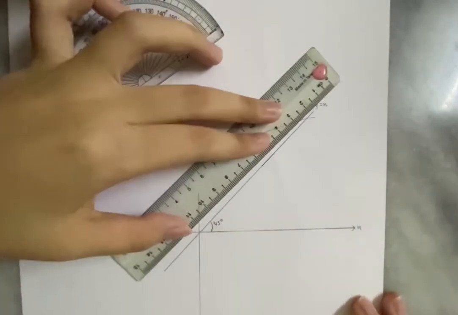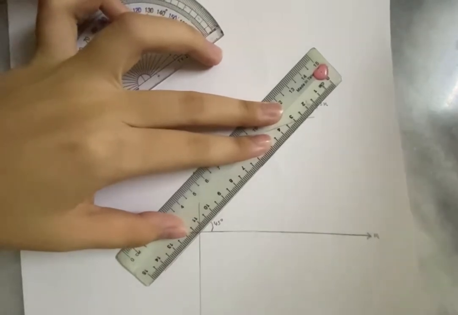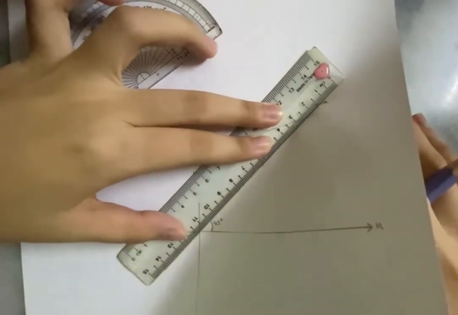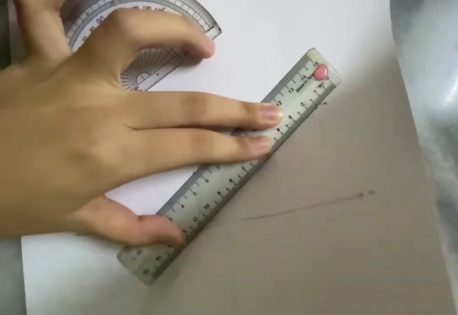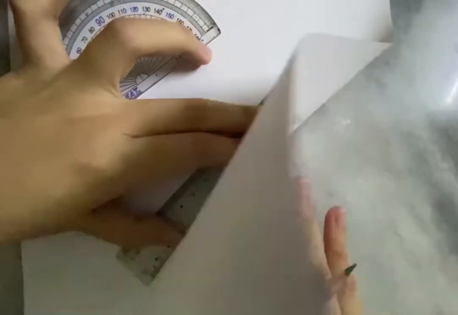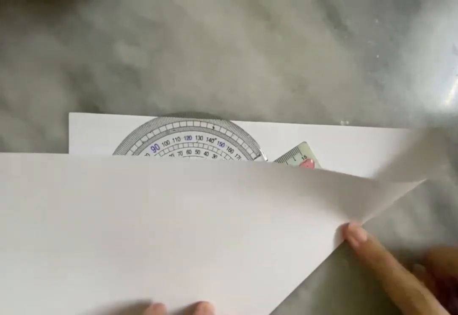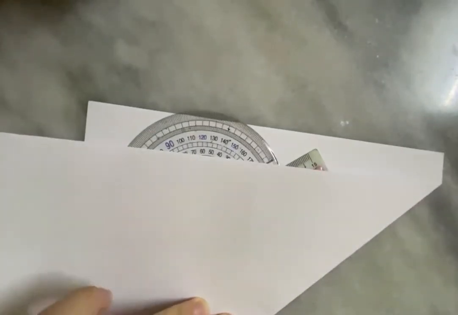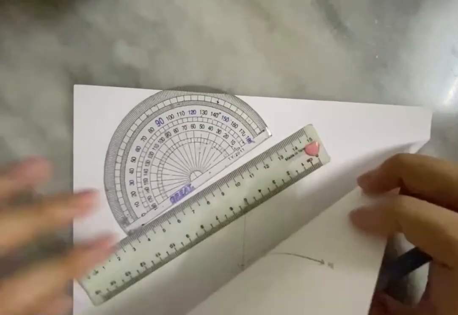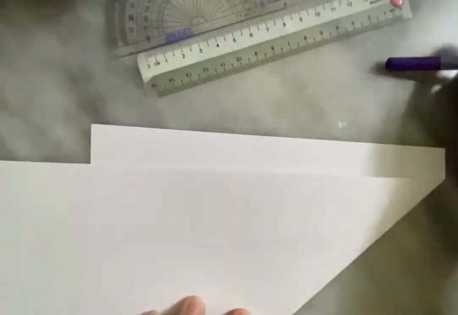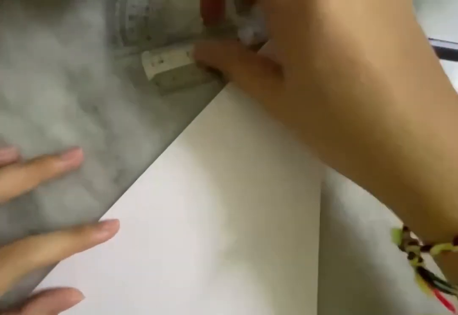Then, we fold the paper on the line in order to find the graph of the inverse function. Then, we sketch the graph at the back of the paper.